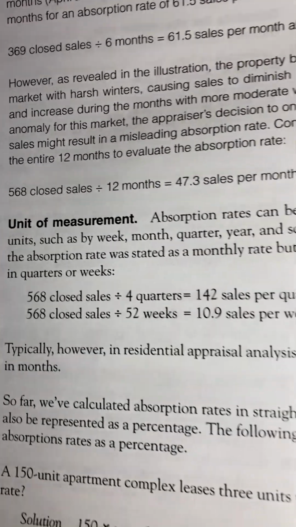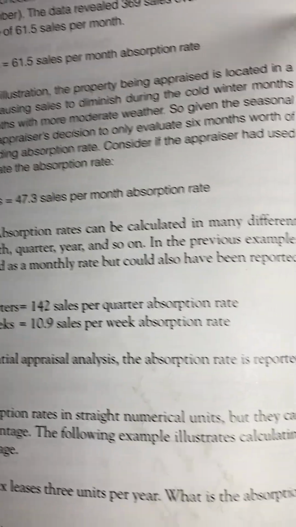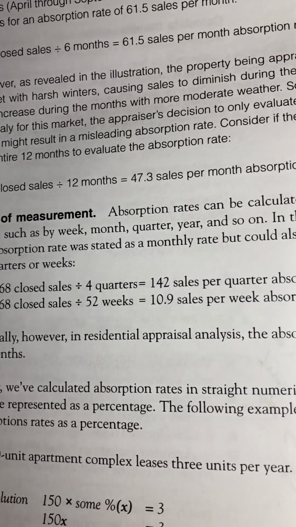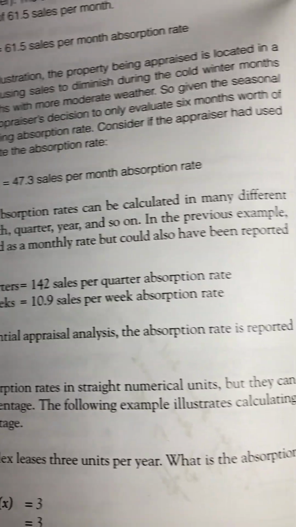Unit of measurement. Absorption rates can be calculated in many different units, such as by week, month, quarter, year, and so on.